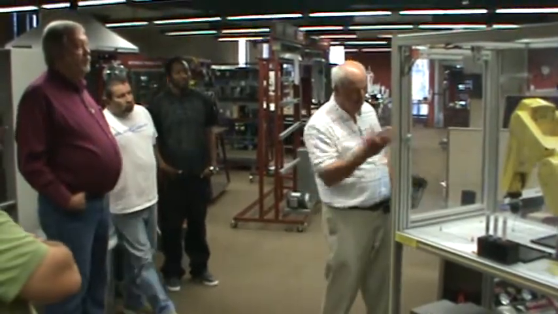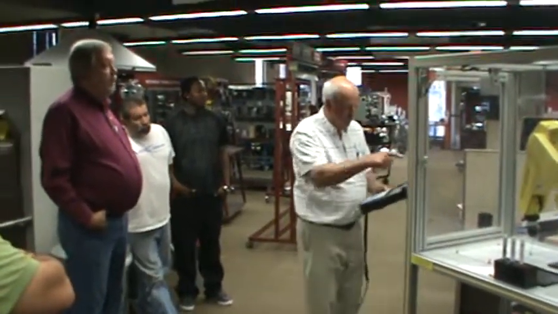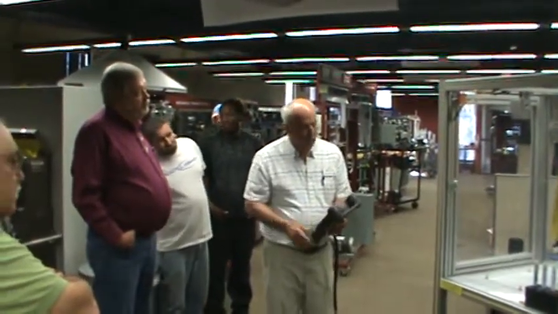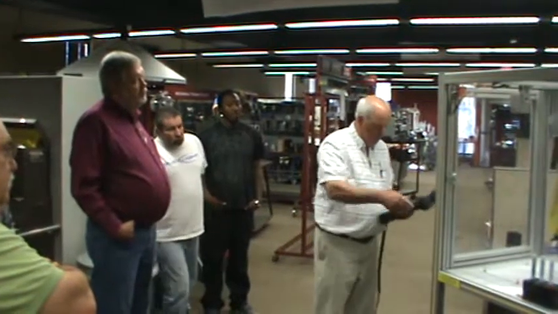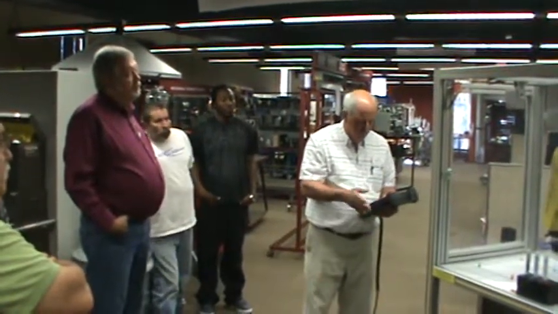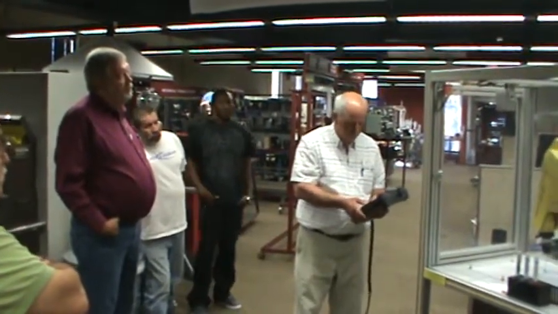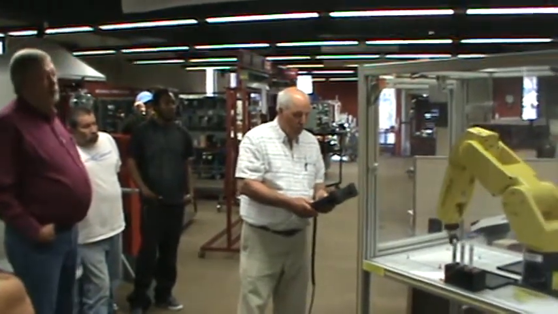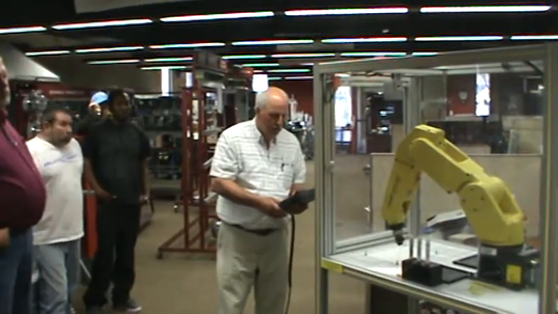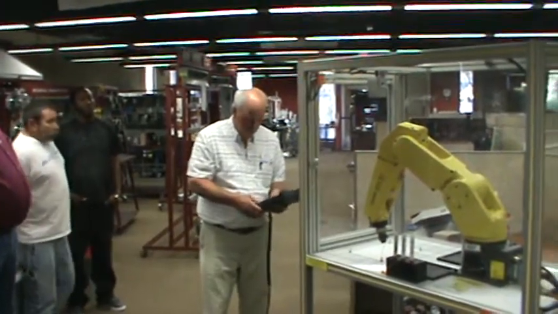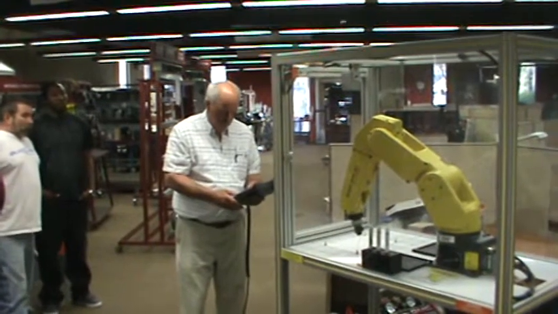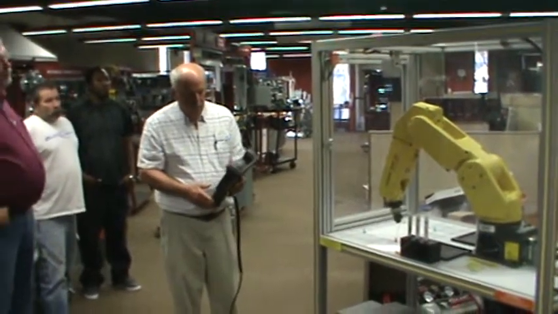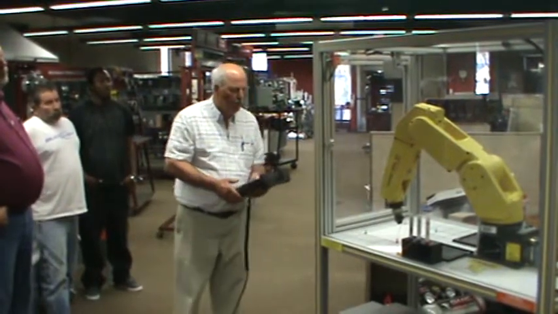It's going to go in a linear motion from point to point to point. We'll set that up as point number 6. F1. And then we'll come across and maybe do one more, and then we'll manipulate the program a little bit. We'll use that as point number 7. Okay.